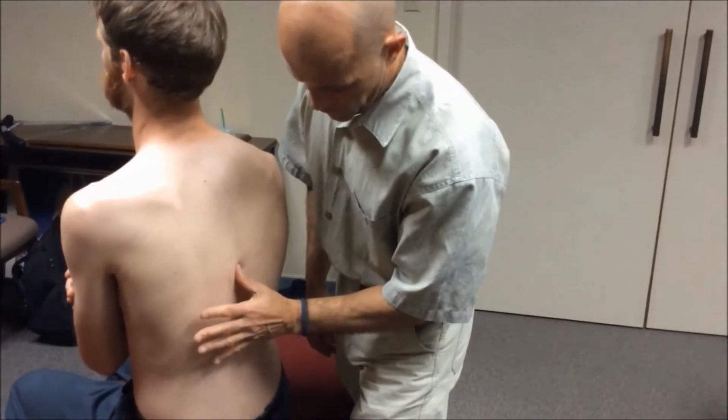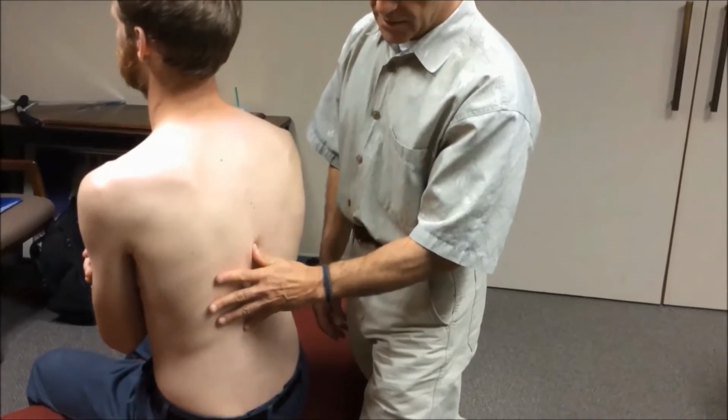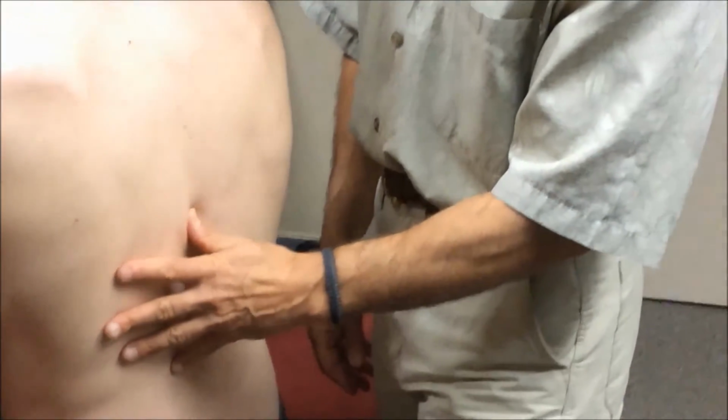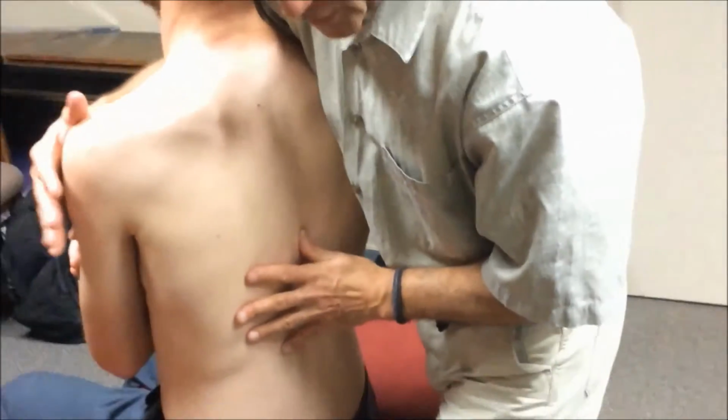To assess lateral bending, once again, I'm on the lateral aspect of the spinous process of the one above, spying across the inner spinous space of the one below. I'm going to assess joint play.